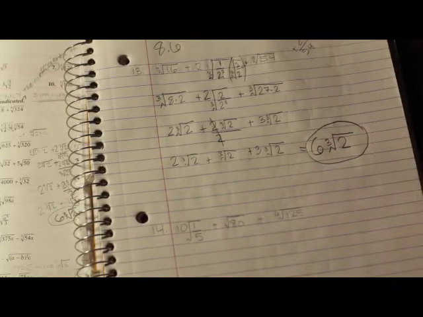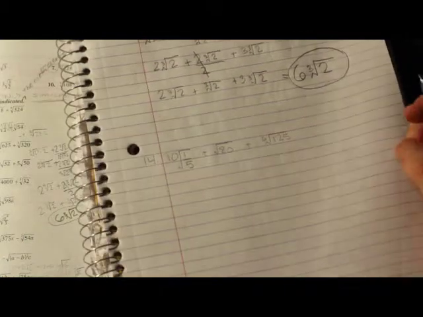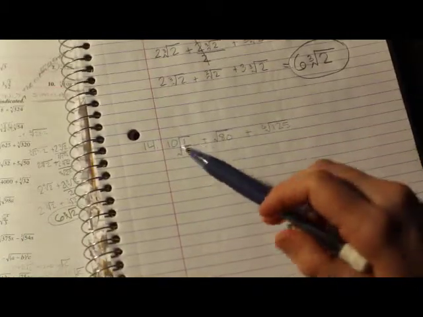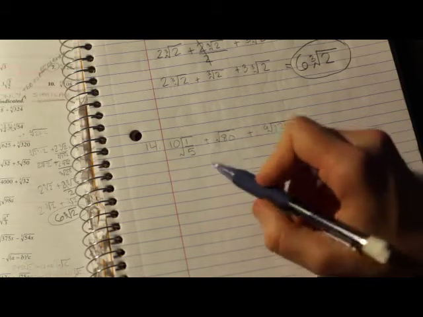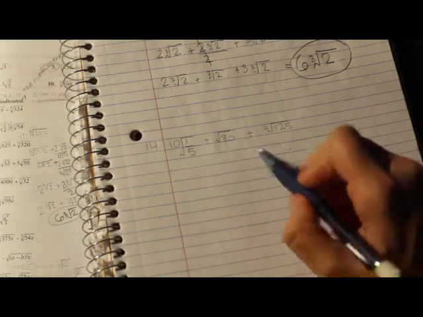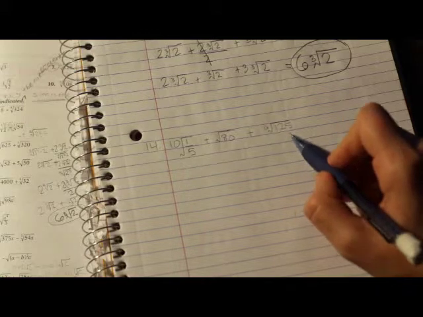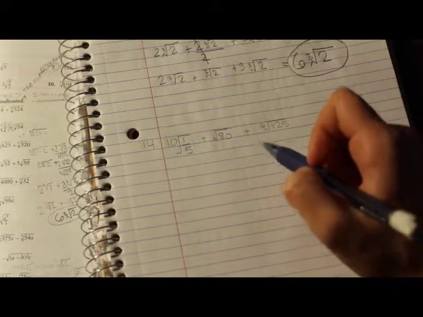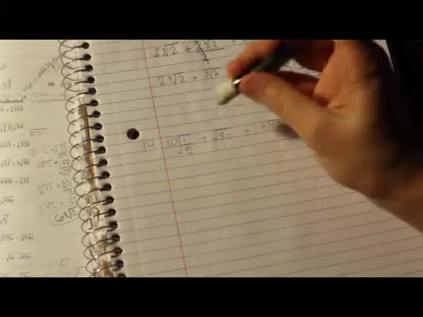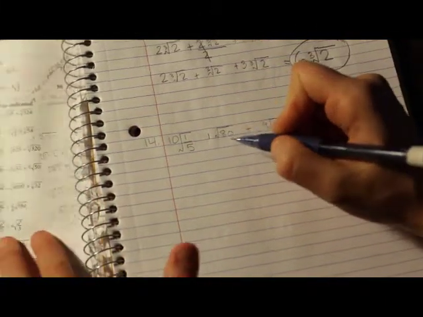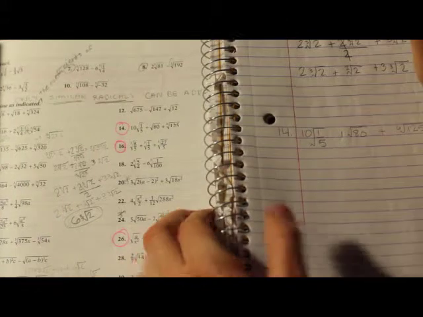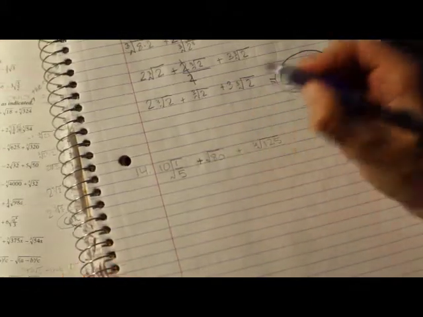There you go. All right, let's do number 14. We have 10 times the square root of 1/5, plus square root of 80, plus 6th root of 125. All right, first let's try to get this 5 out of here. So I'm going to scoot that. Was it a plus sign? Yes, it was. Okay, I'm going to scoot that plus sign over.